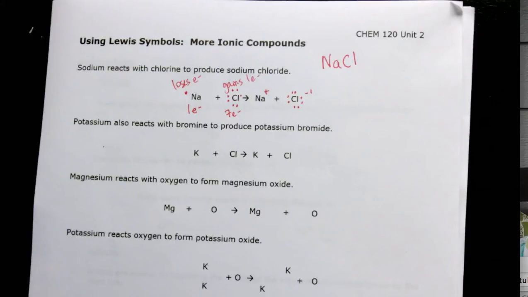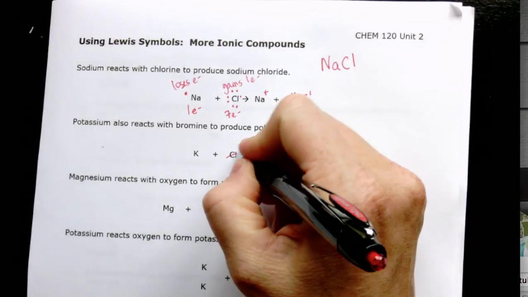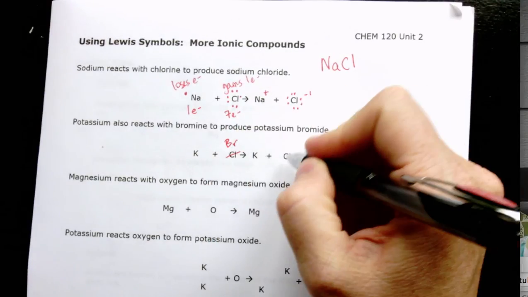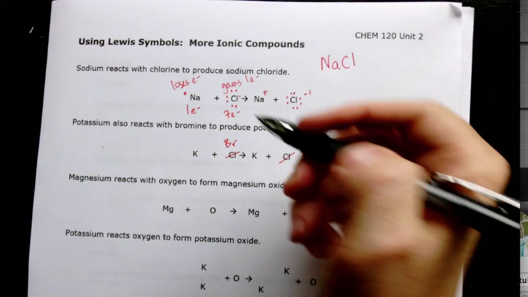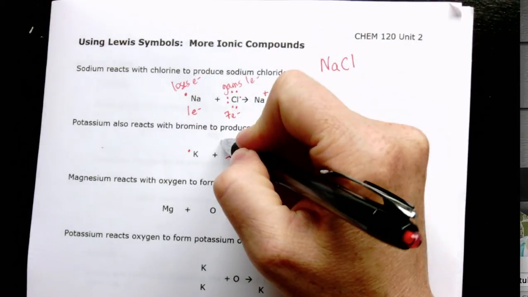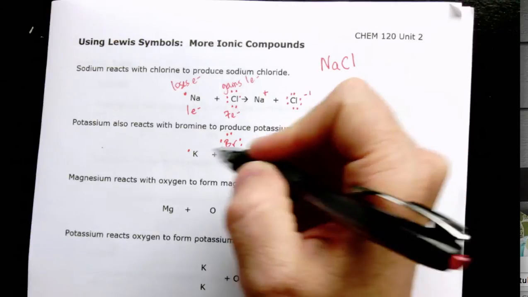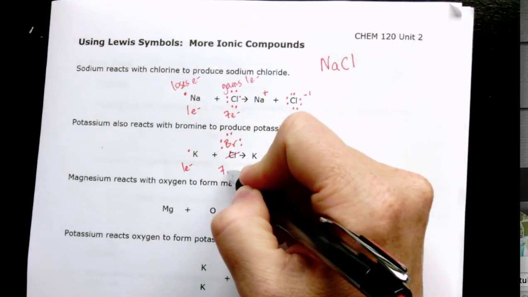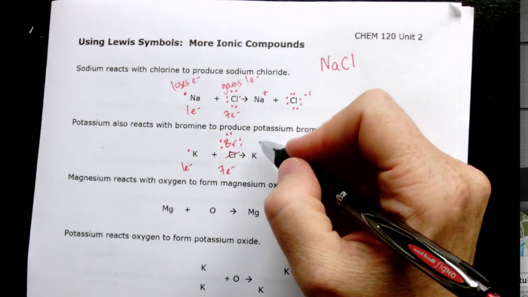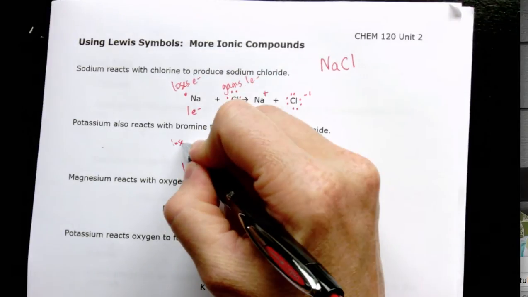You can do the same thing when potassium reacts with bromine. And I should change this to Br to form potassium bromide. So it's going to look exactly the same as it did for sodium chloride. So you have 1 electron here, 7 electrons here. This is going to lose 1 electron.